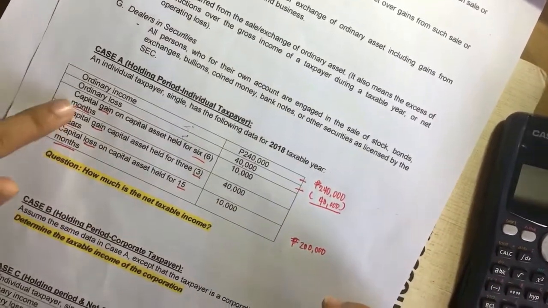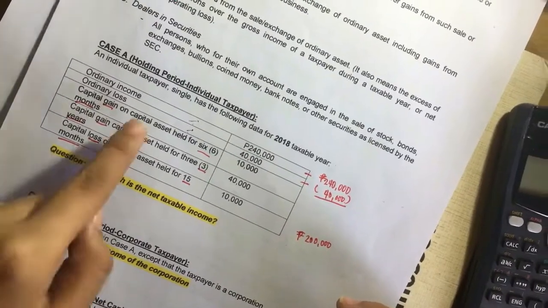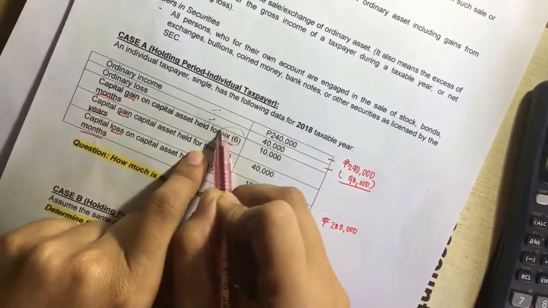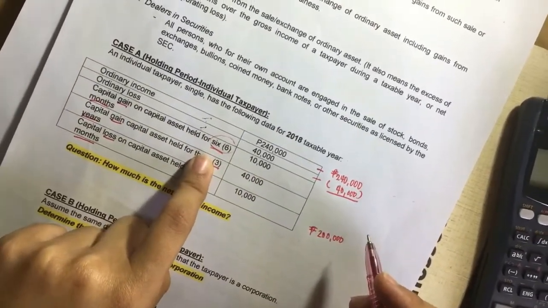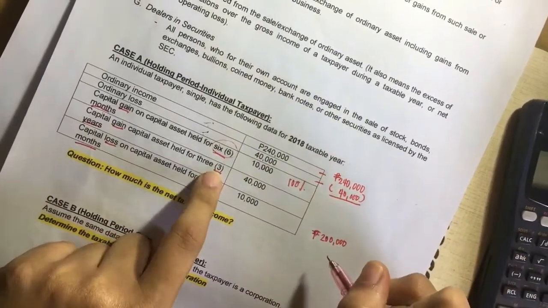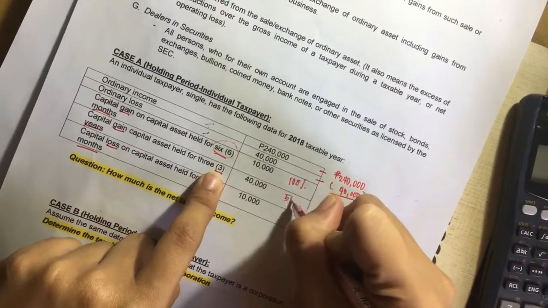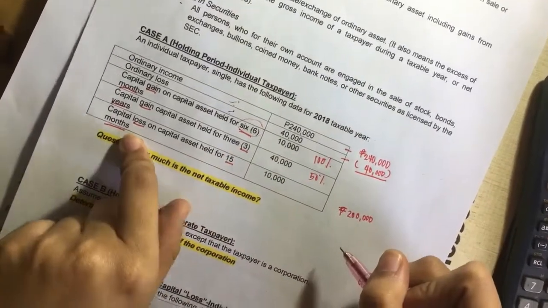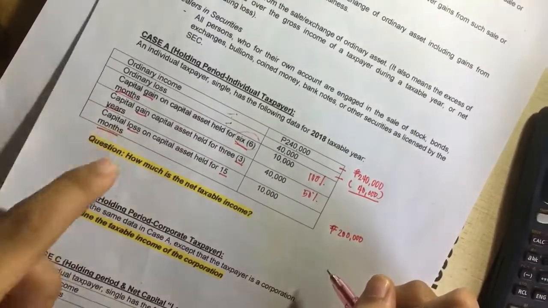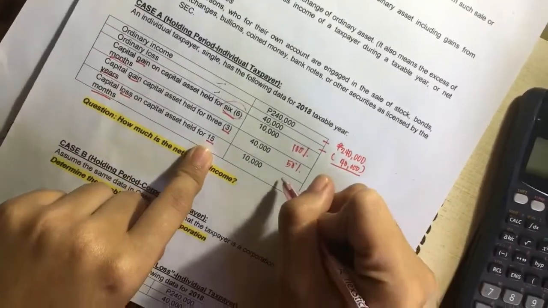We are not done yet because we have transactions from your capital assets which are not subject to your capital gains tax. For capital gain on capital asset held for 6 months, in the holding period rule, for not more than 12 months, we have 100% of that. How about for 3 years? That is more than 12 months or more than 1 year. So this is only 50% recognition. And for your capital loss on capital asset held for 15 months, this loss can only be recognized to 50%.